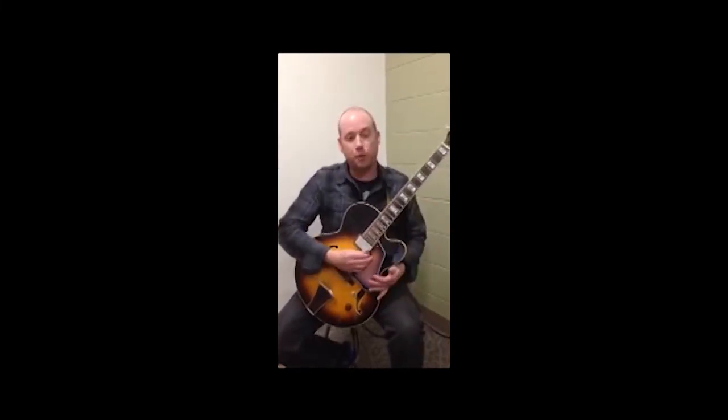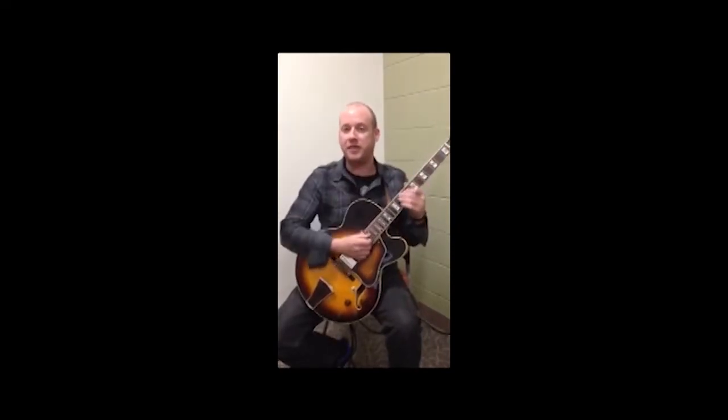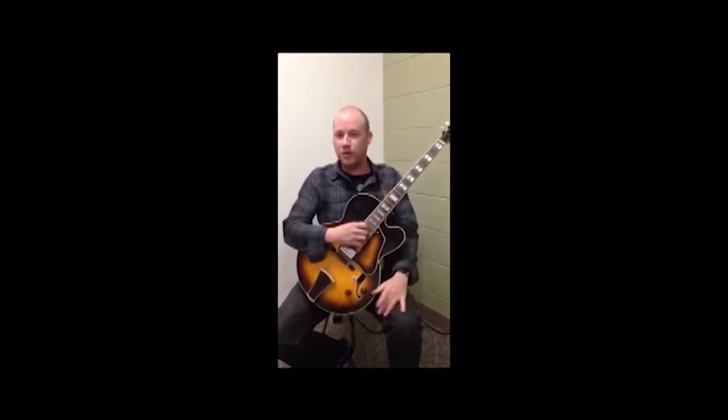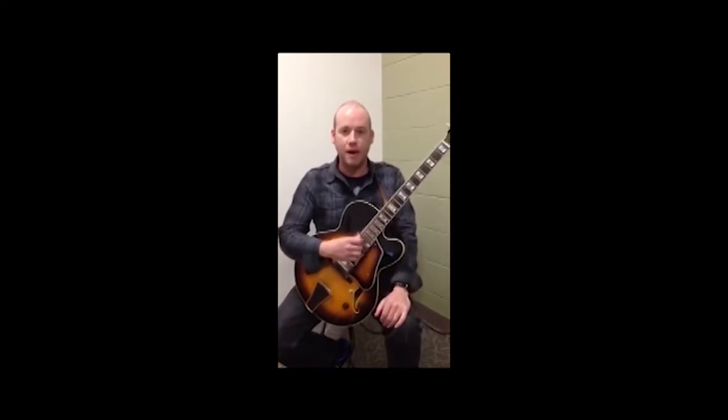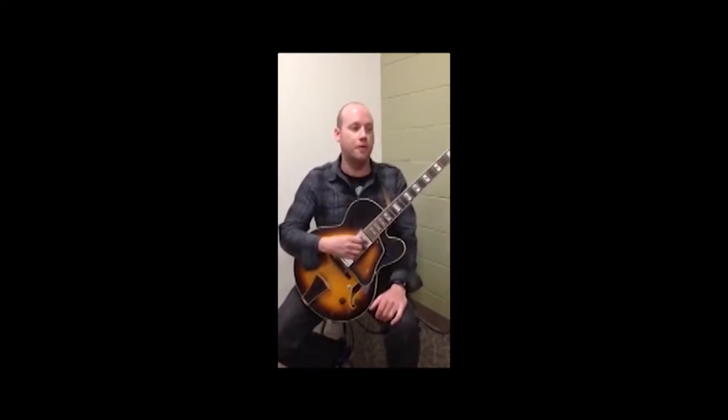Although in this case, we're kind of playing modally, even though the song is in F. Since we're playing an F7, that's a dominant sound. So we're really kind of looking at this song modally as opposed to diatonically. So I'm treating each chord as they come by as a separate key in essence, with some exceptions.